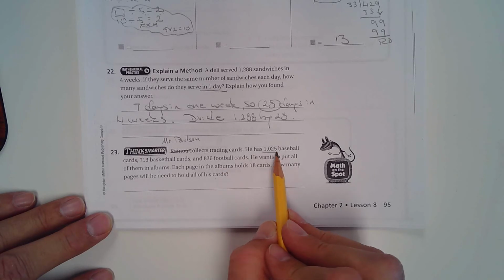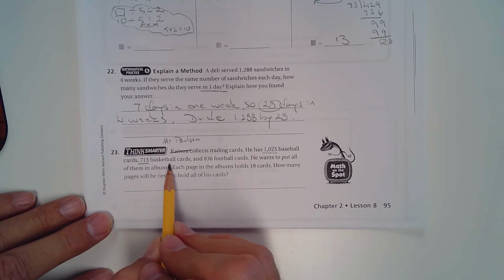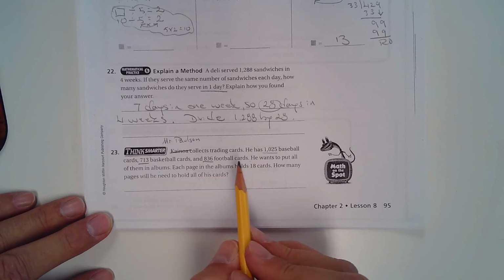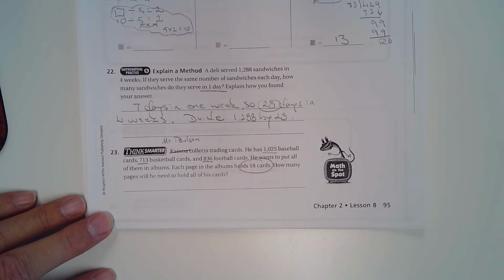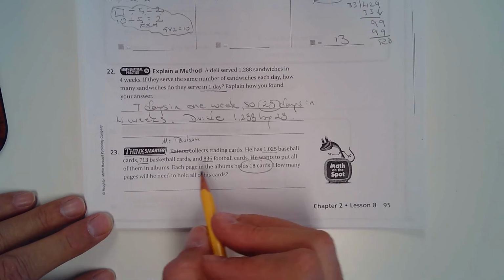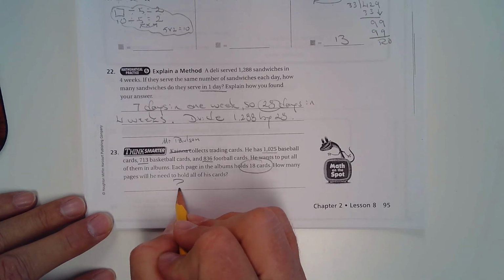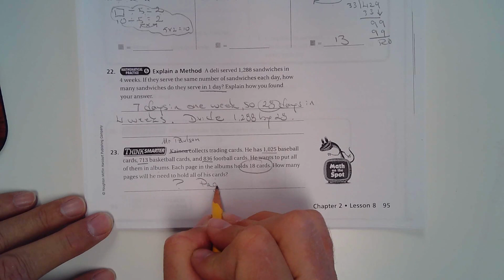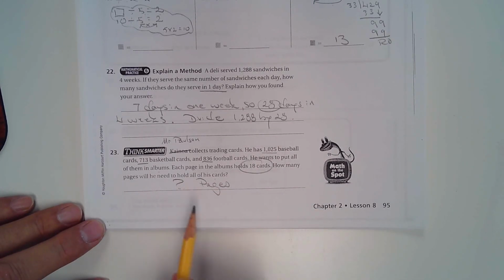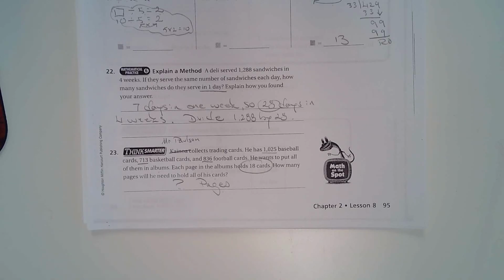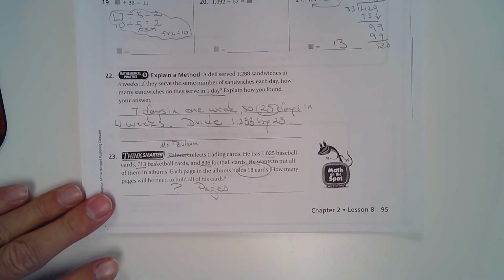So first thing you got to do is add up how many cards he has. And then you're going to divide that number by what? 18. And that will tell you how many pages he needs. So your answer will be in place of that question mark, pages. That's how many pages he will need.